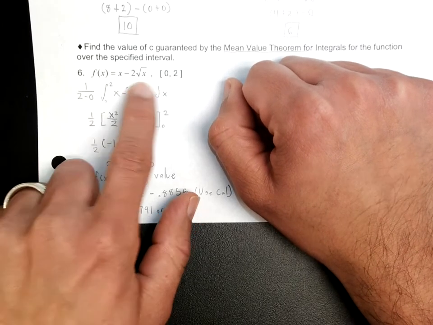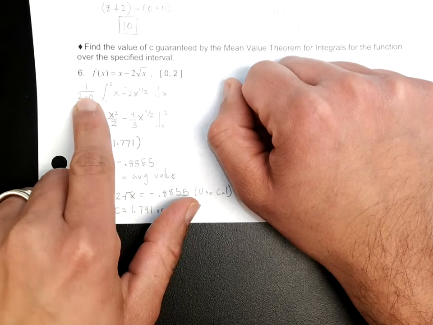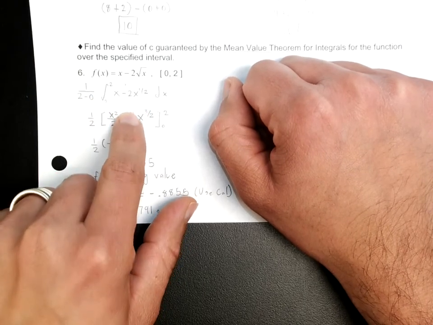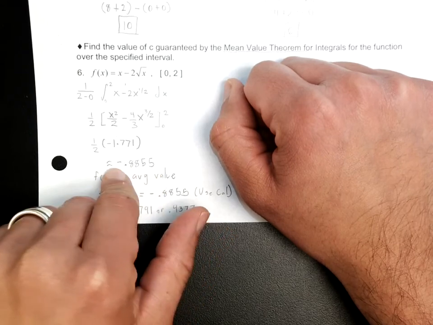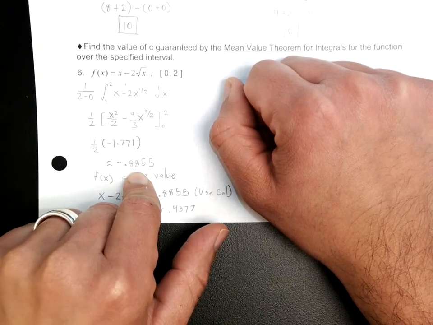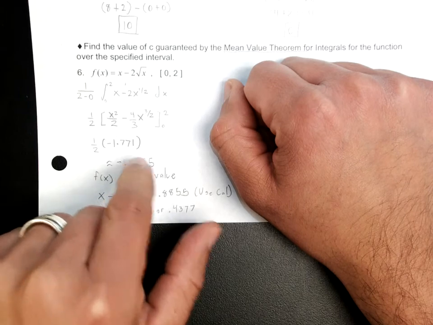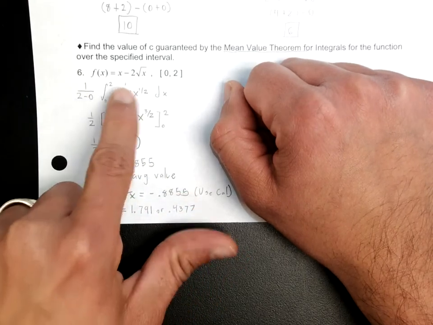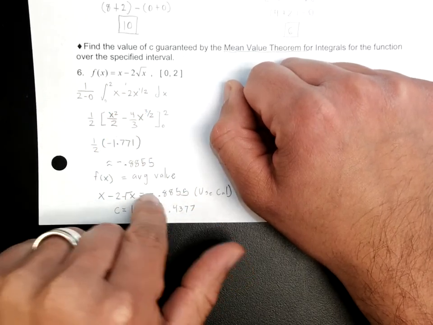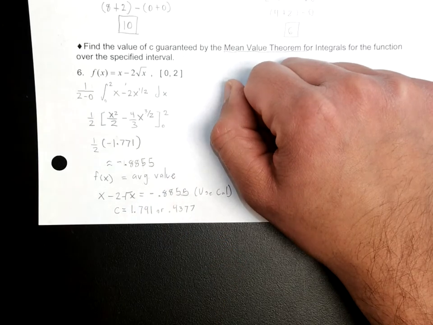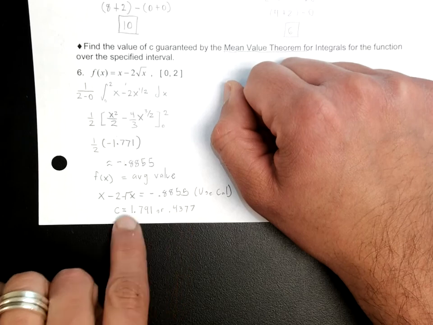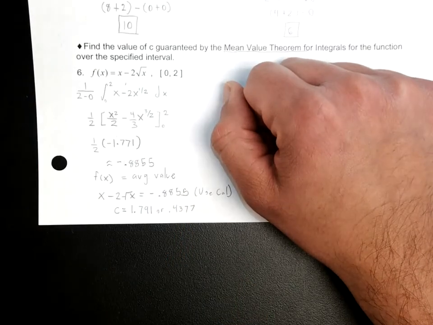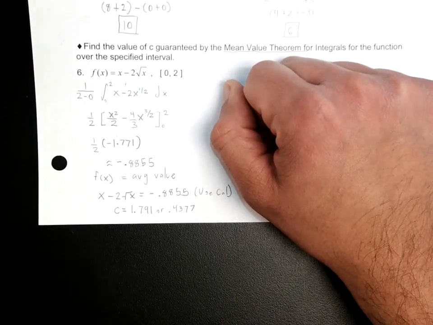You do that by doing 2 minus 0, and then you take the integral of this. When you do the work, you get this answer, which is the average value. Now to figure out the x value, you're going to set that number equal to this function. You don't have to do this by hand. Do this on the calculator. And make sure that whatever values you get here are in this interval. In this case, both of these are in the interval, so that's the answer.